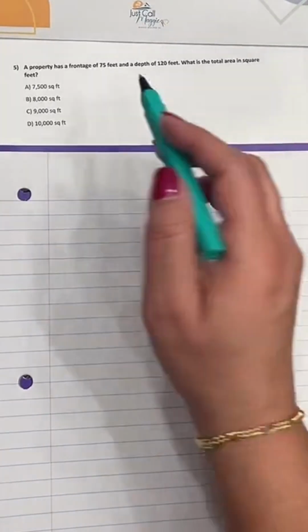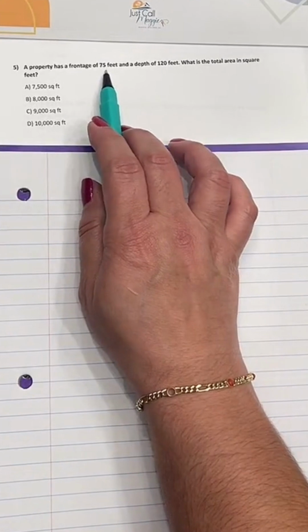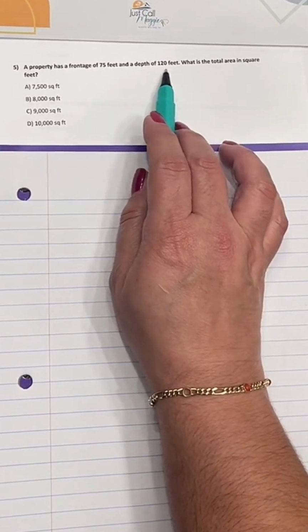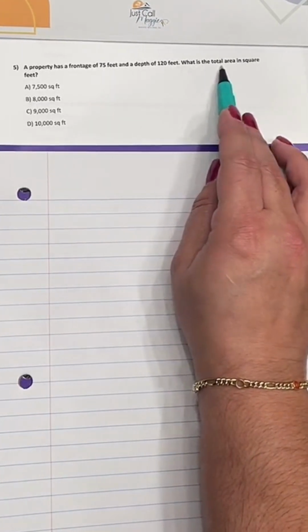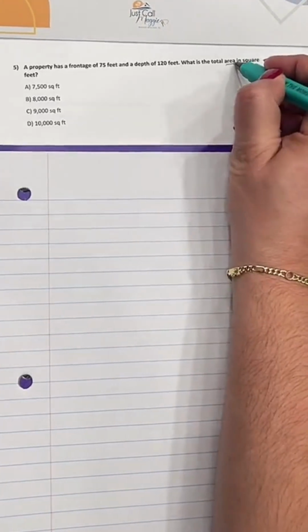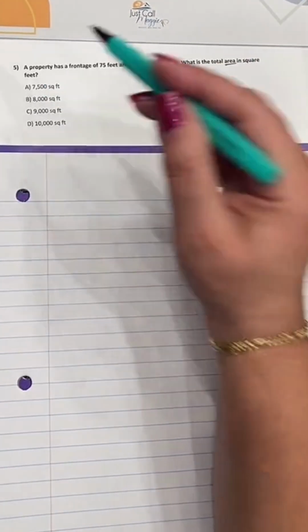Let's go on to the 5th question. Here we have another question in regards to a property. It has a frontage of 75 feet and a depth of 120 feet. What is the total area? They're asking for area in square feet.